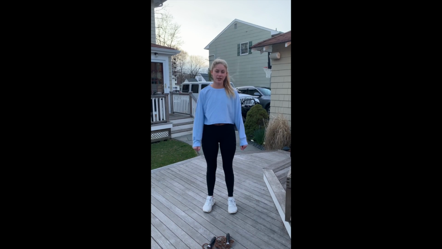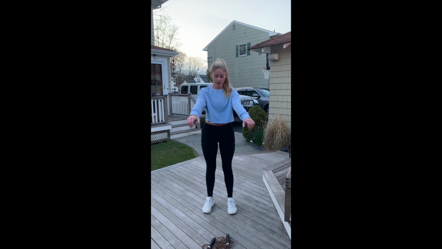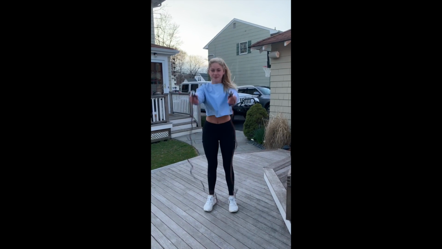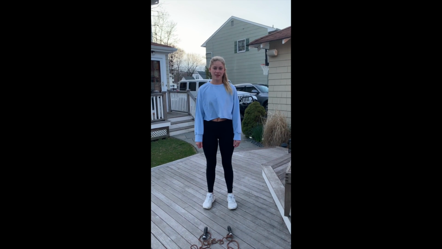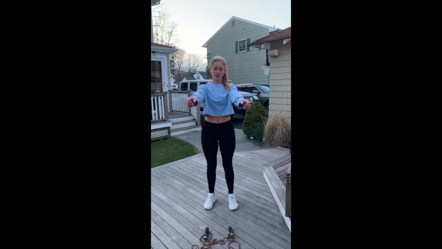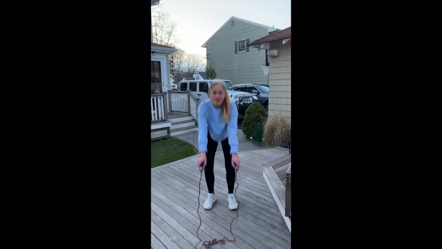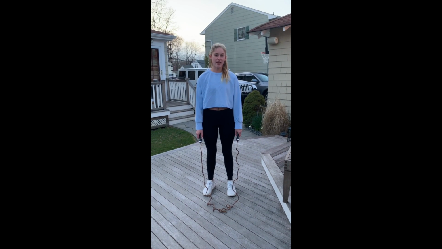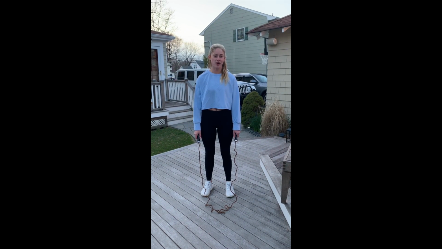First, I will use elbow extension, which is this, to pick up my jump rope. The tricep long head, medial head, and lateral head are all agonist muscles of elbow extension.